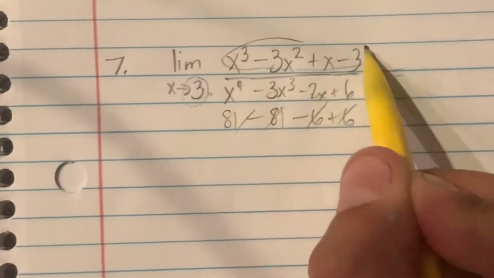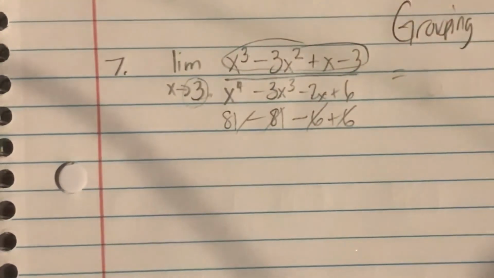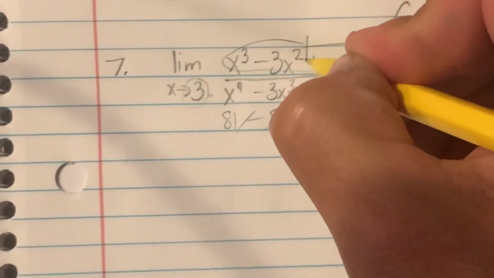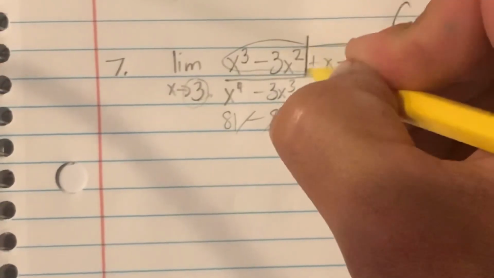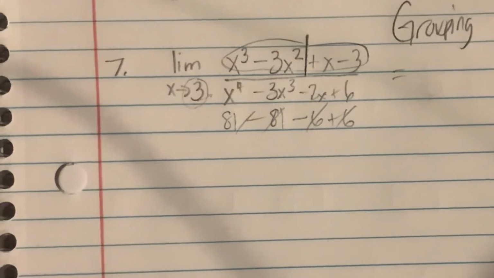When we have 4 terms, we are going to use something called grouping. I am going to put a line down the middle and divide my 4 terms into 2 groups, and I'm going to factor them that way.